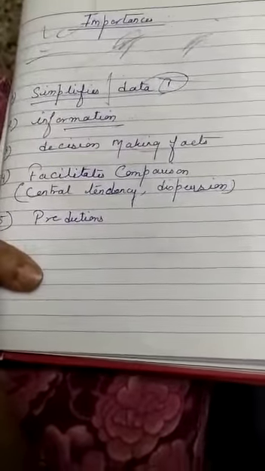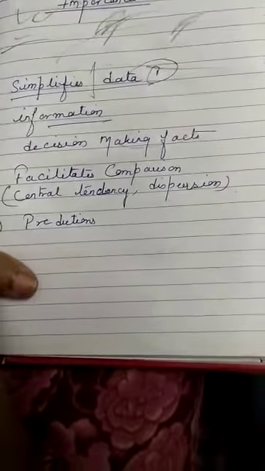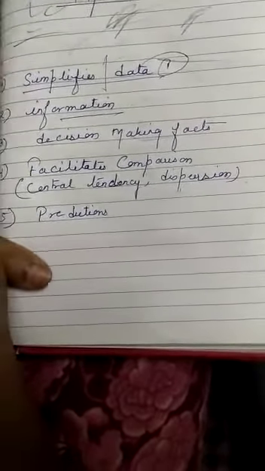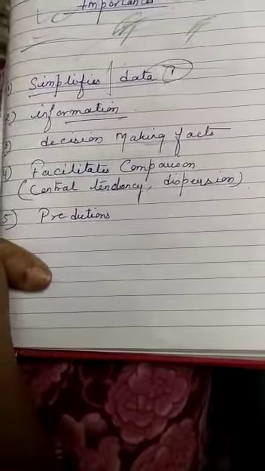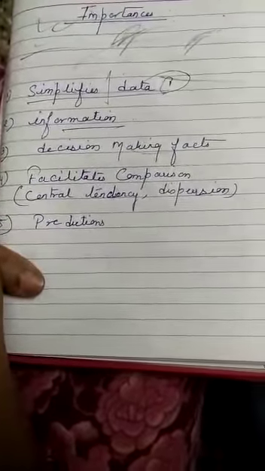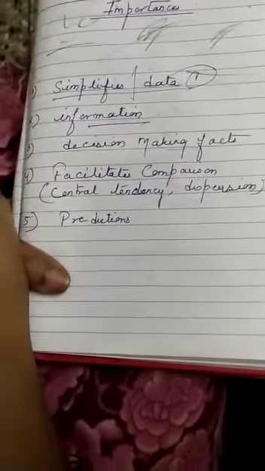Next is information. Why are we simplifying the data, collecting the data, tabulating the data? Because we seek some information out of that data. We need some information, we want to know something. And how do we come to know? Statistics helps us.